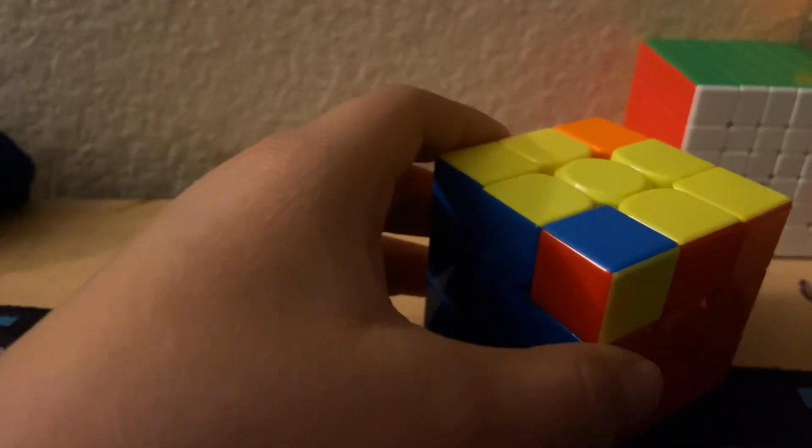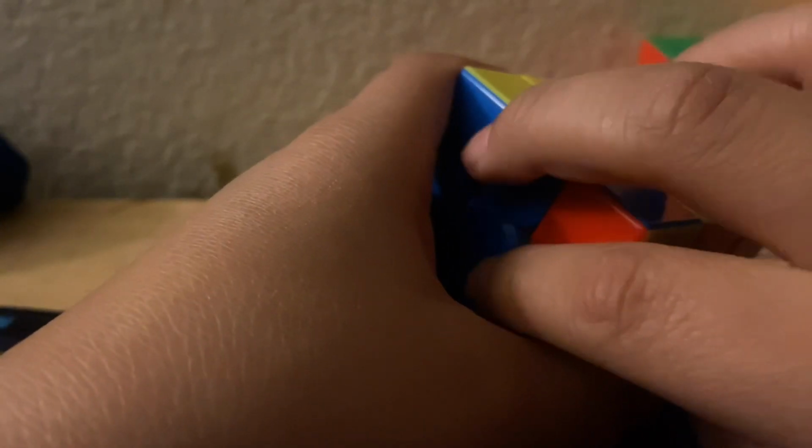U, R, U prime, L prime, U, R, U prime, L prime. Sometimes it won't do that. If it doesn't, then do it again. So with that one, this corner matches with these 3 centers, and then this corner matches with these 3 centers. Do it once or twice until it does that.